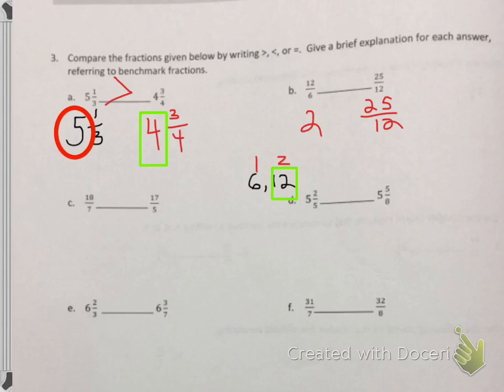Looking at 25 twelfths, if I were to skip count my 12s, 12, 24, that's exactly where we want to get to, 24. And that is 2 groups, 1 and 2.